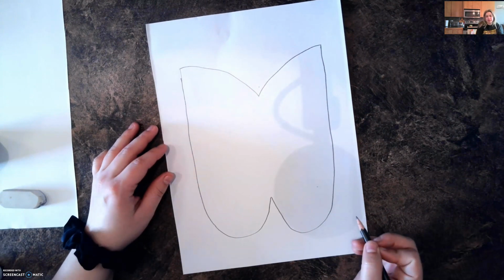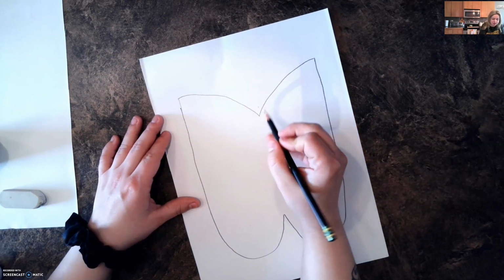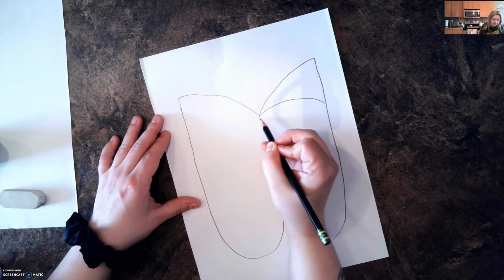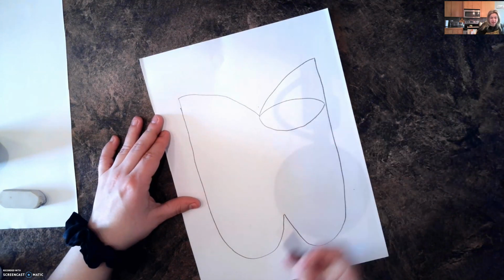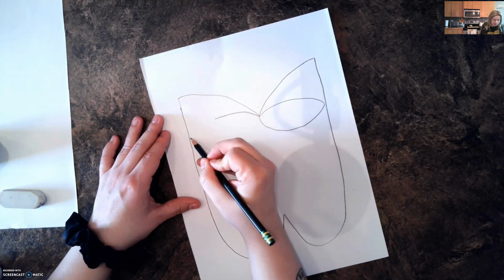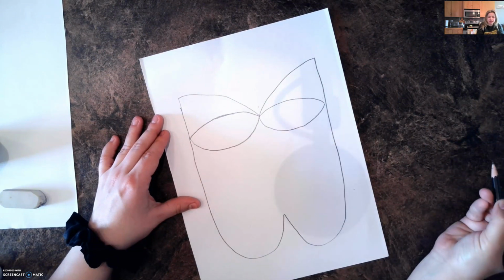So now what we want to do is add in some eyes, and we want them to kind of have this lemon shape. So what I do is I draw one round line and then another round line just like that. So now I'm going to do that same thing on the other side. So I'm going to draw one round line and then another.